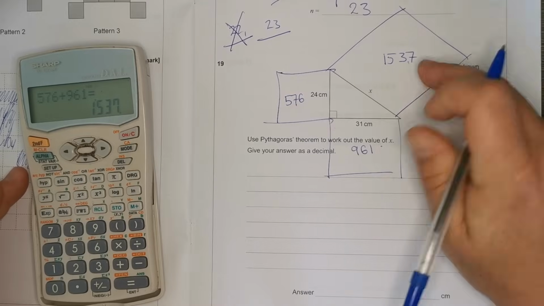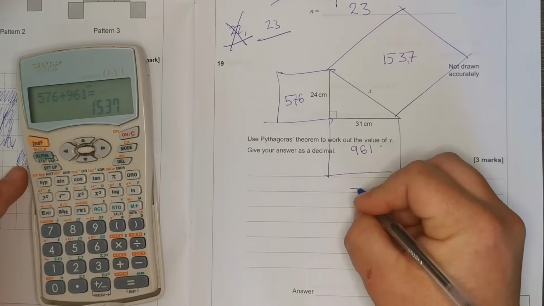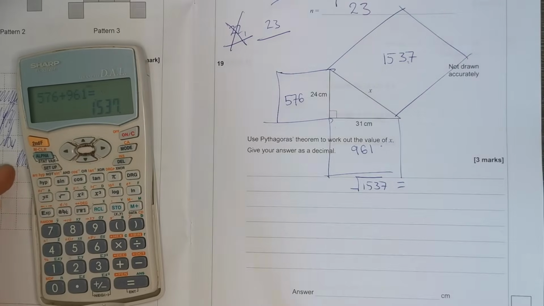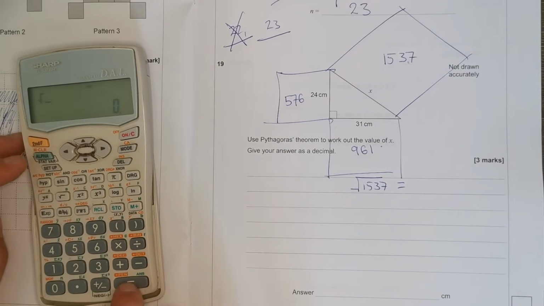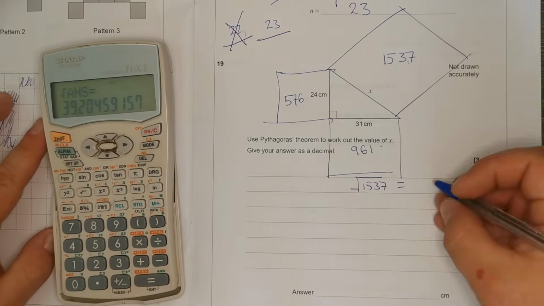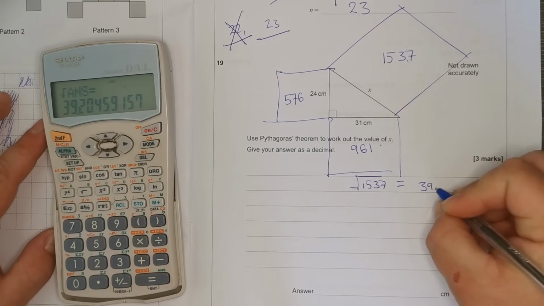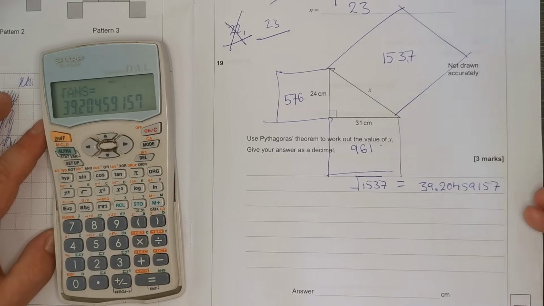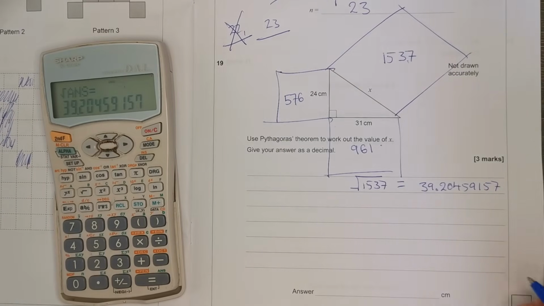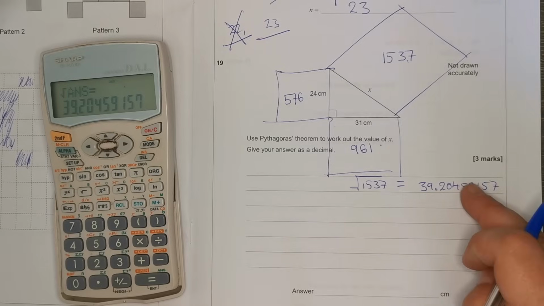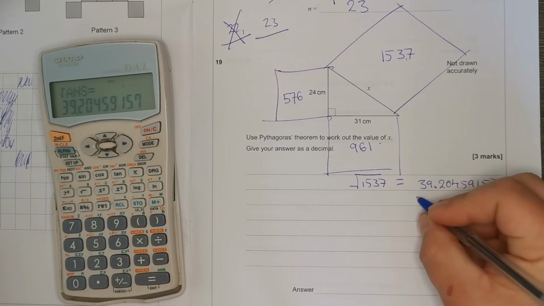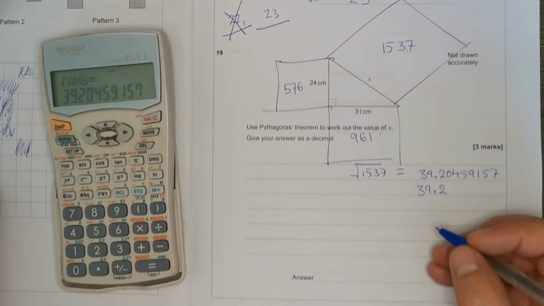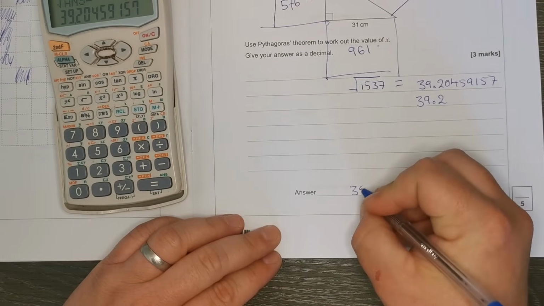1537. So if the area of that square is that, I just need to square root it to find the side length. So square root of my answer gives me 39.20459157. Give your answer as a decimal. I will round that off even though they've not asked, but I'll leave that there so they can see it. So 39.2. You best put it on the answer line too.